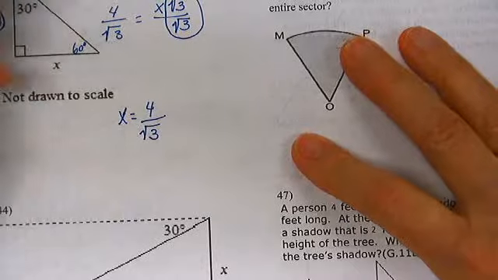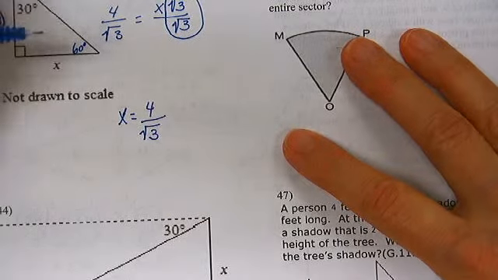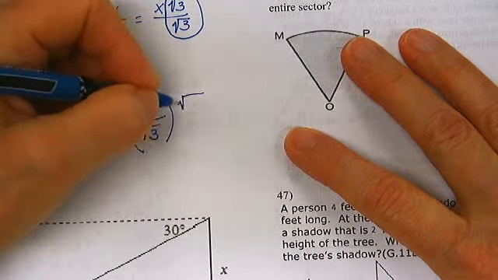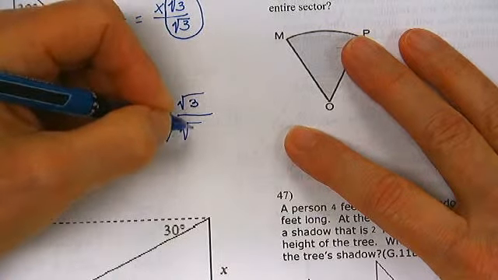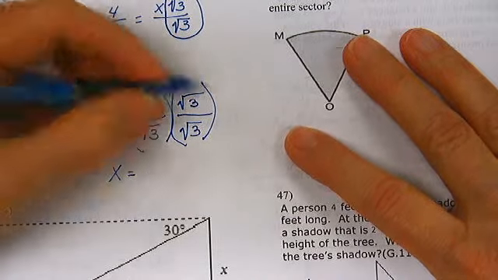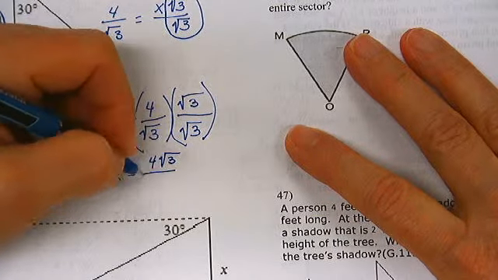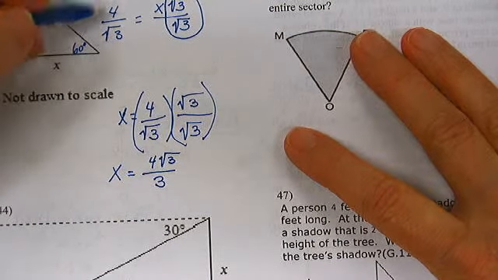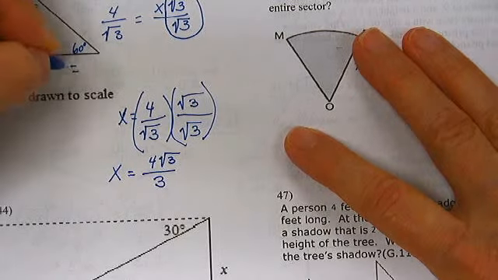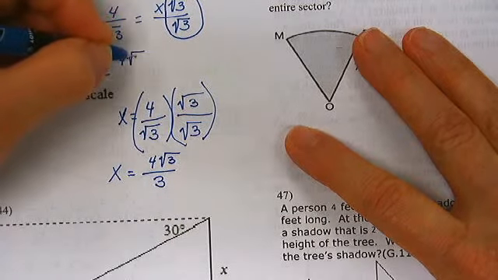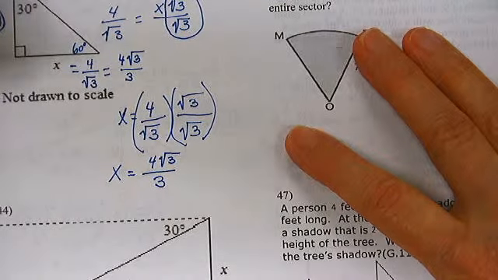What we can talk about is something called rationalizing the denominators. Fancy words. It just means make it easier to read. So I multiply this by 1, and the way I'm going to write the 1 is the square root of 3 divided by the square root of 3. That's still 1. That gives me X equals 4 times the square root of 3 divided by 3. But this is a perfectly adequate answer. X is equal to 4 over the square root of 3 is equal to 4 times the square root of 3 over 3. Good job.